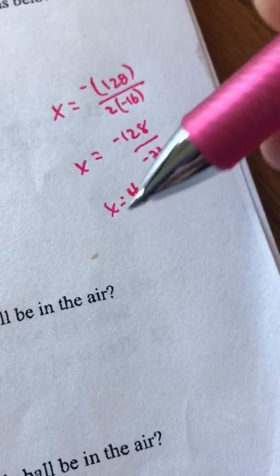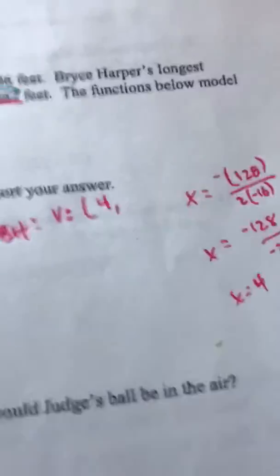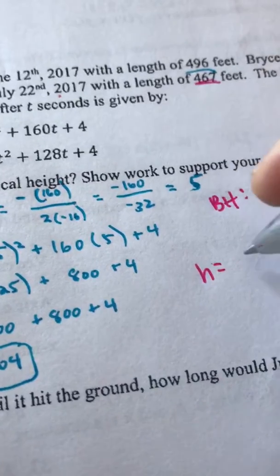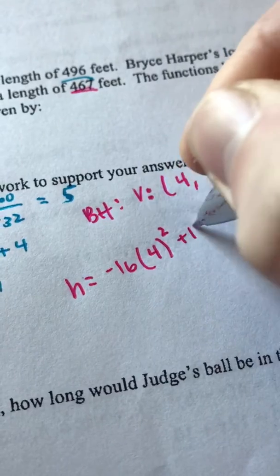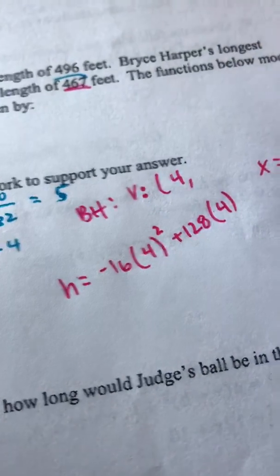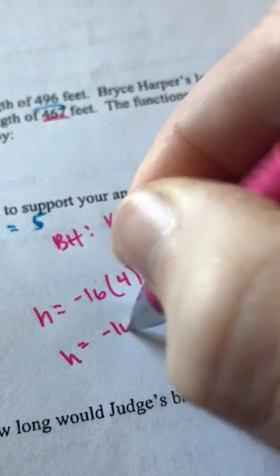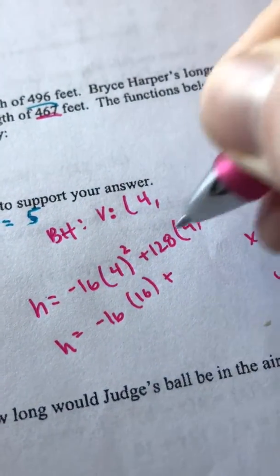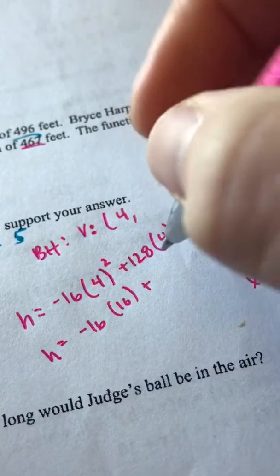Paper keeps slipping here. So I know if the axis of symmetry is x equals 4, the vertex x value has to be 4. And again, to figure out the y value, I use the equation. So h equals negative 16 times 4 squared plus 128 times 4 plus 4. First, in order of operations, are exponents, so 4 squared is 16. 128 times 4 is 512.